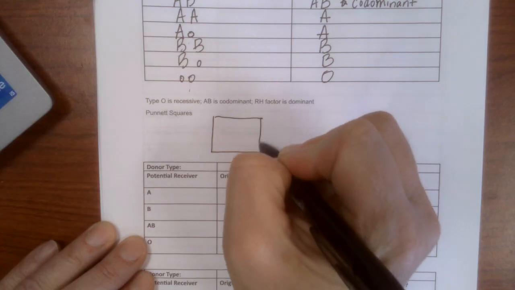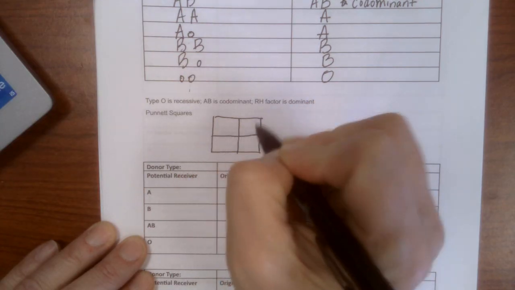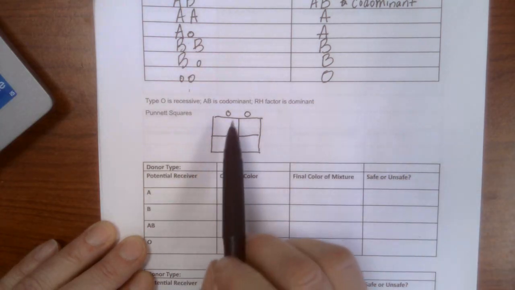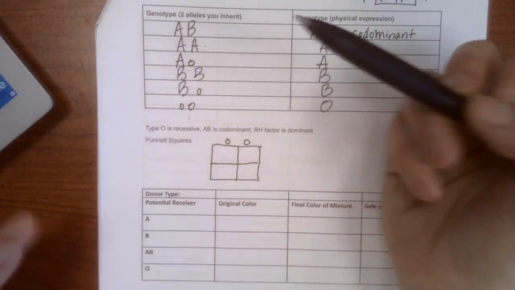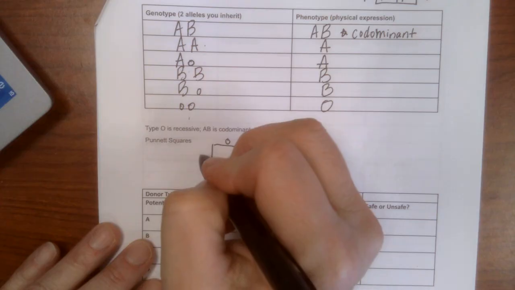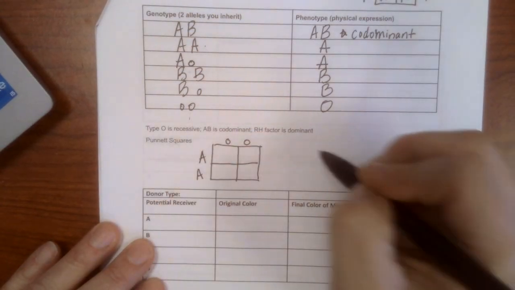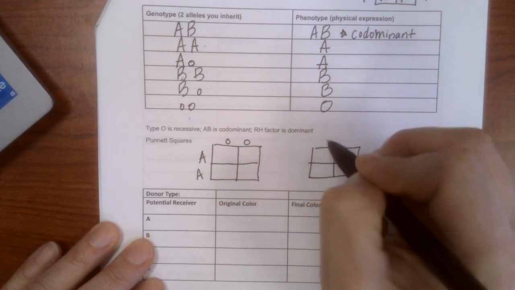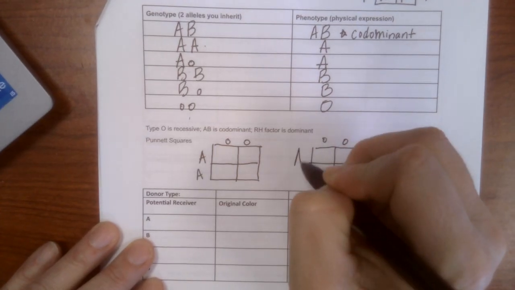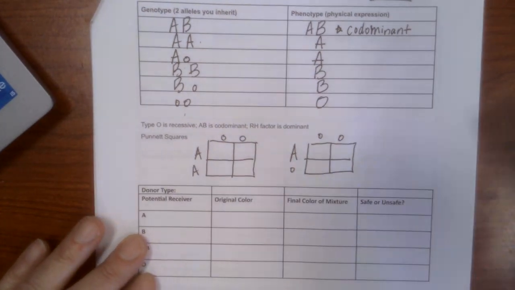And I knew that my blood type was blood type O. So I know that I am this because that's the only possibility. But my husband could either be this or this, and we didn't know which one he was. So guess what? We had our first child. We set up both Punnett squares, because these are the two possibilities that my husband could be.